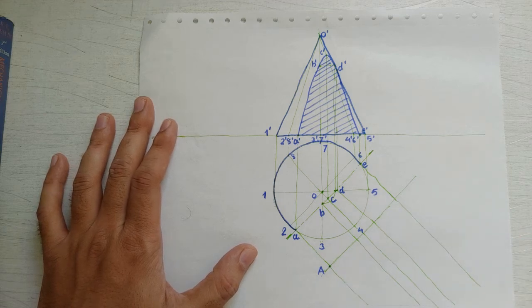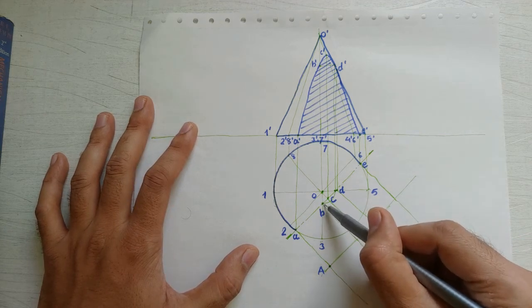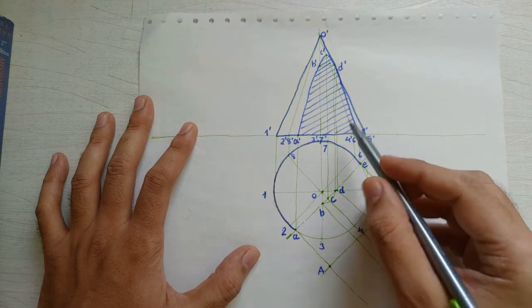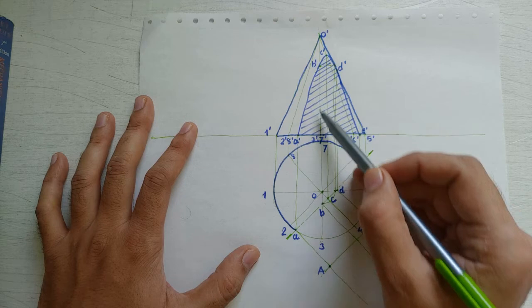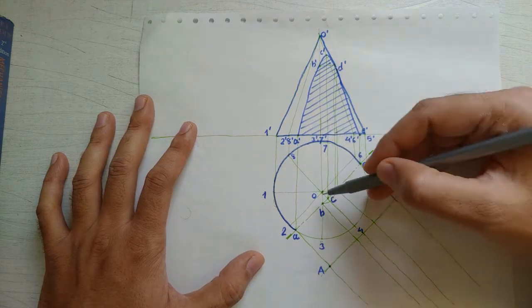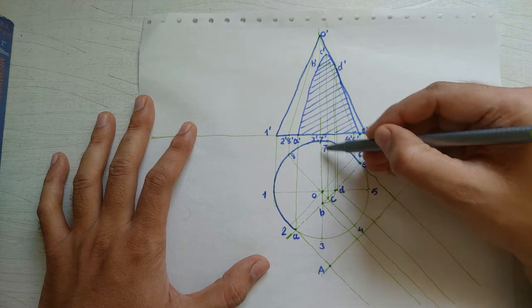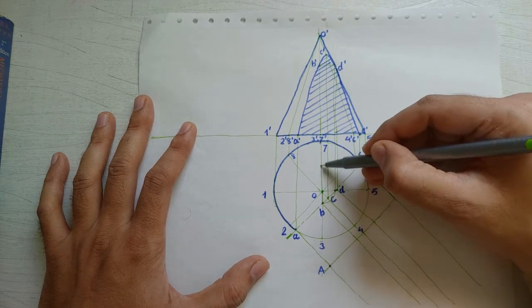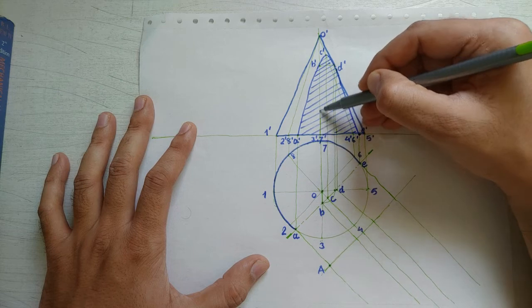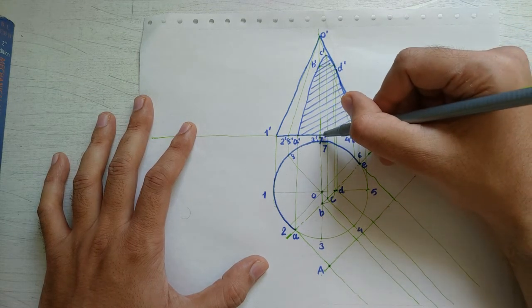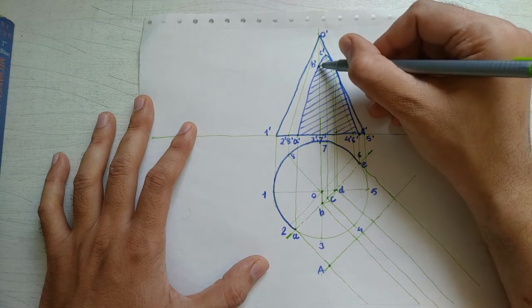Okay, next the line passing through point B, that is this line. So for that I have to measure distance of B prime from XY. Okay, so I will look at this projection line which is coming from B. Okay, and on this projection line I will measure the distance from XY to B prime.